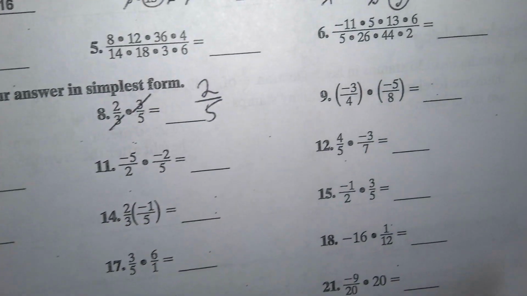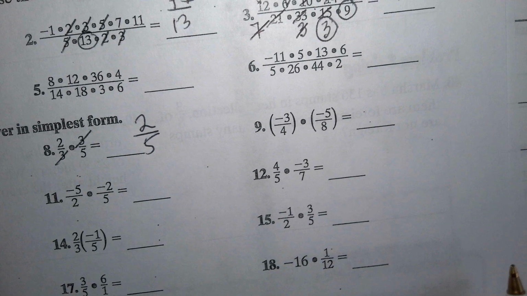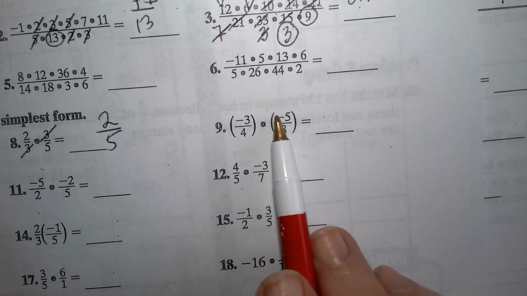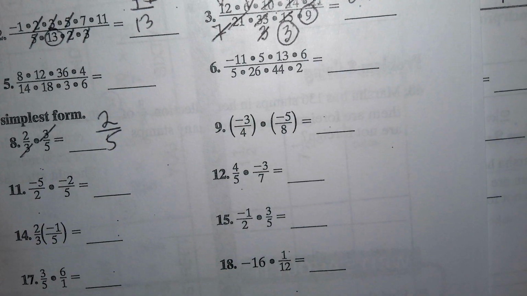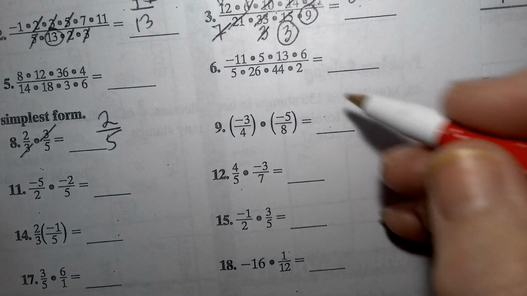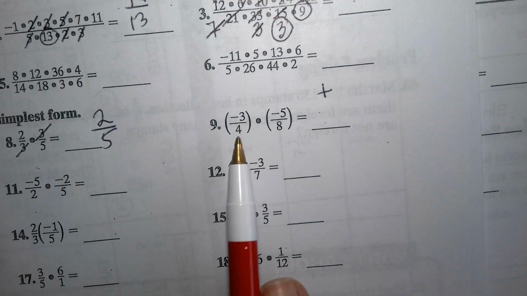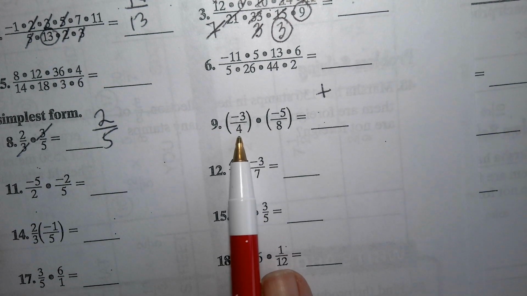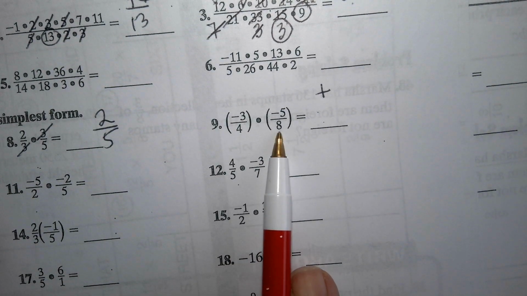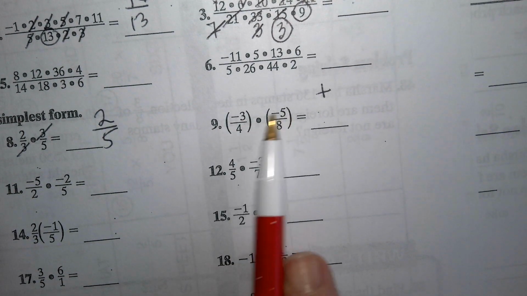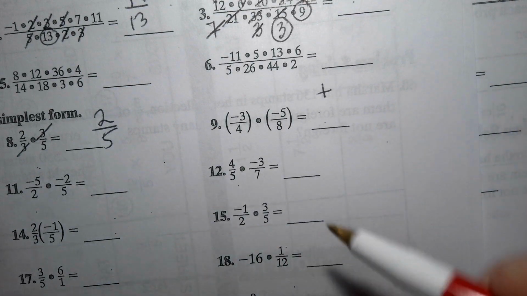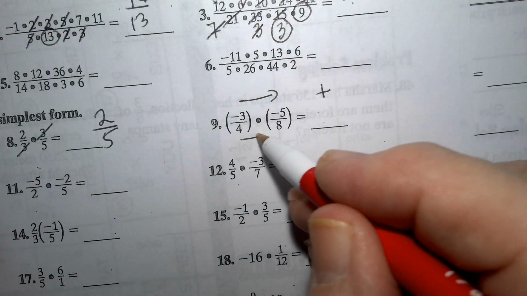So let's go to this one. On number 9, let's take care of our sign first. What's a negative times a negative? Positive. We're done with the sign. So I'm just right now going to look at the top. Does 3 go into either 4 or 8 perfectly? No. Does 5 go into either of them perfectly? No. So you just multiply straight across and we're done.